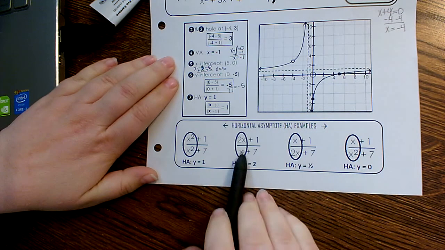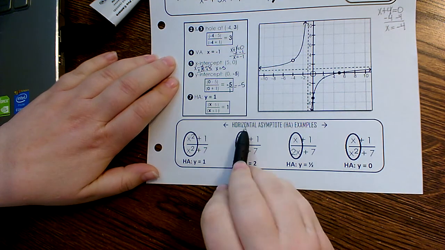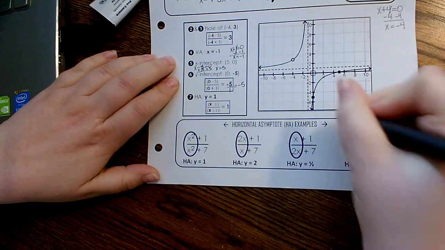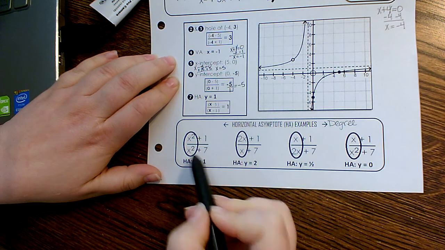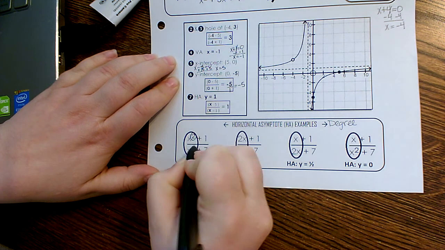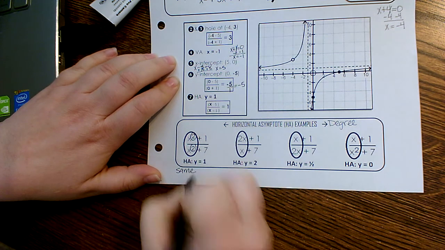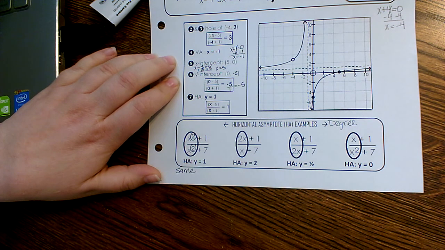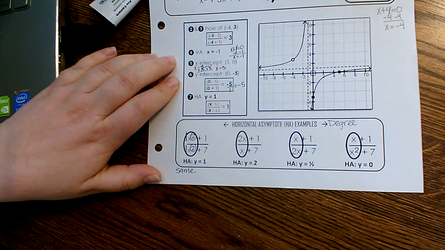When you're looking at these rational functions, to determine what your horizontal asymptote is, we just said we need to look at the degree, or the exponent. If you notice here, the degree of the numerator is 2, and the degree of the denominator is 2. If they have the same degree, then you want to look at the leading coefficients.